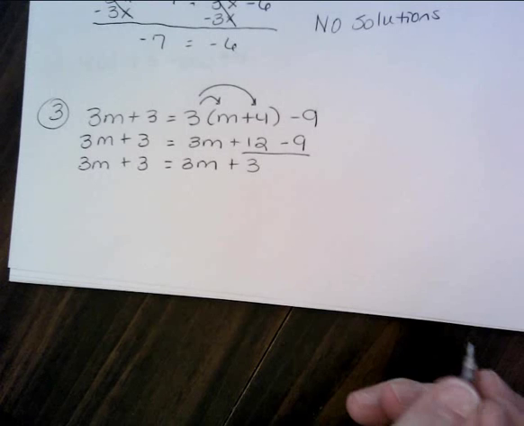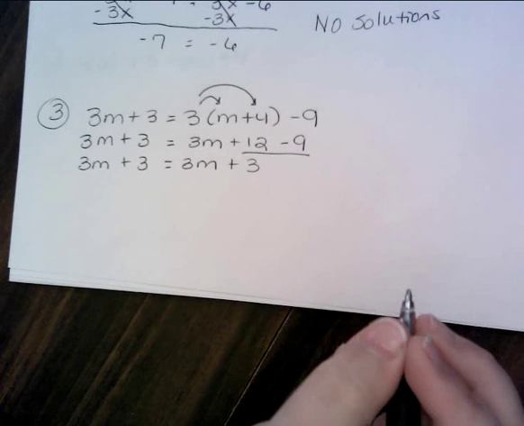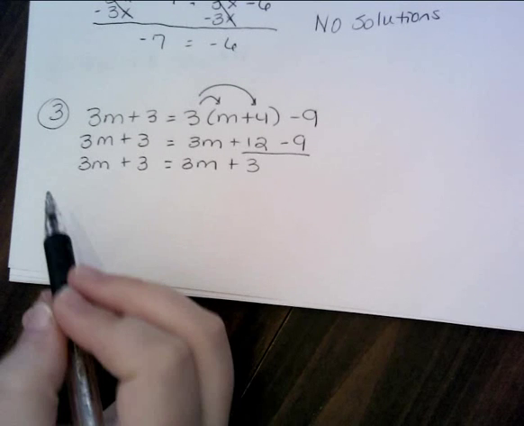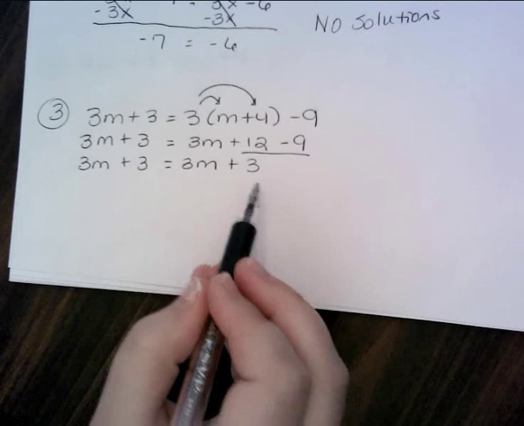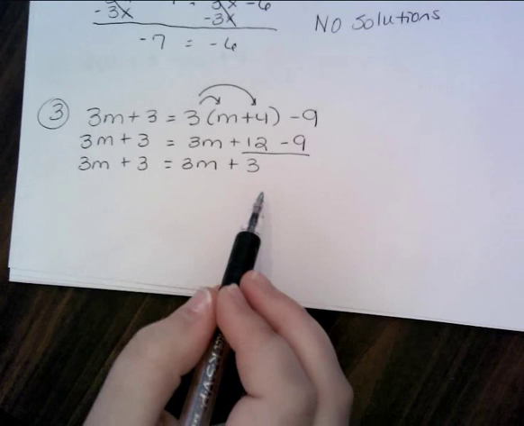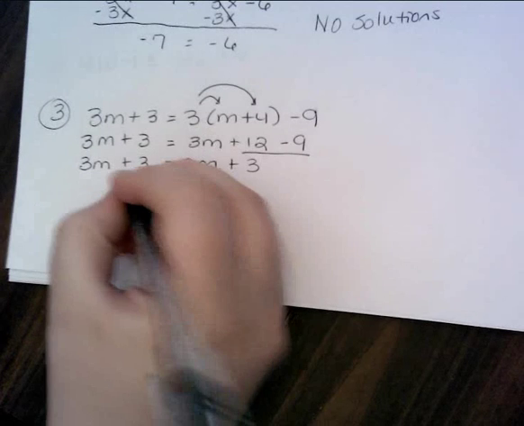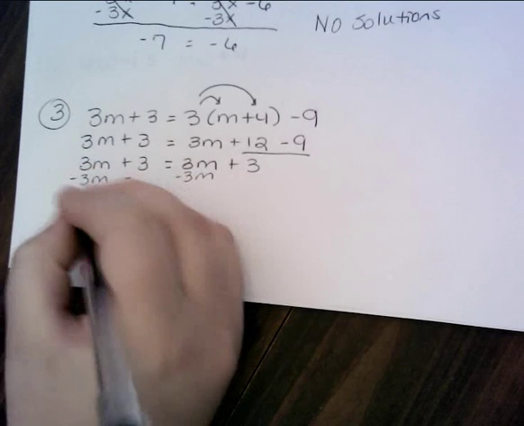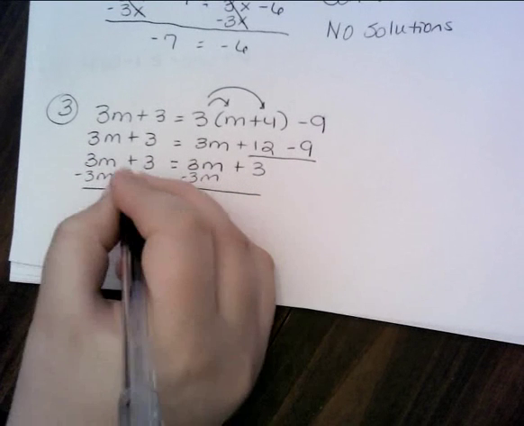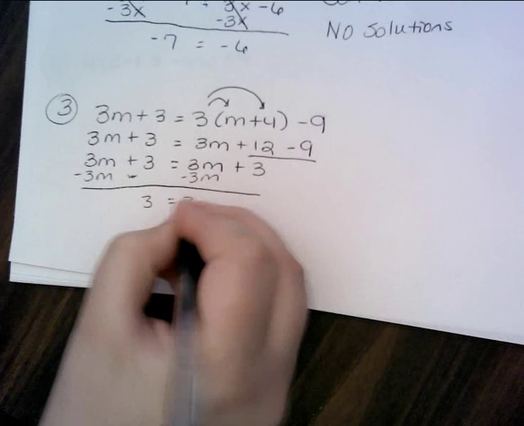Now hopefully you notice something very special about this. You may notice that everything on this side of the equal sign is the exact same as everything on this side of the equal sign. If you didn't get that yet, well, you could subtract your 3m from both sides, and then you're really going to get it when you see that 3 equals 3. Okay?